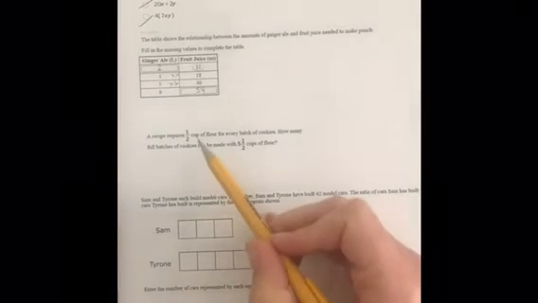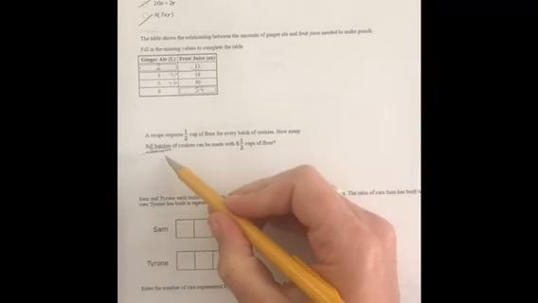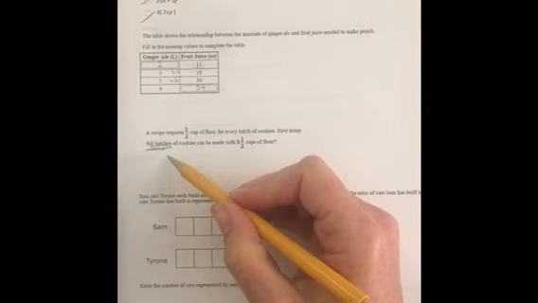A recipe requires 1/2 of a cup of flour for every batch of cookies. How many full batches of cookies can be made with 5.5 cups of flour? So that means if we get a mixed number, then we can't use the mixed number. We'd have to use just the whole number. So if we ended up with like 4 1/3, then we would have to say only 4 full batches could be made. But let's solve this and figure it out.